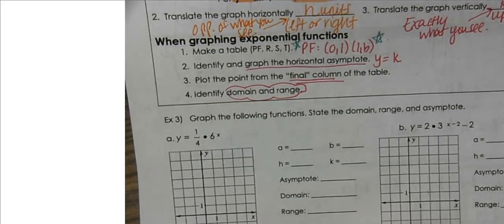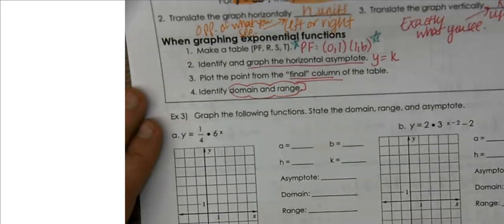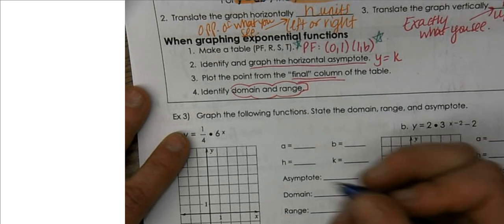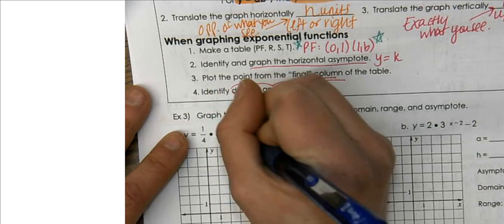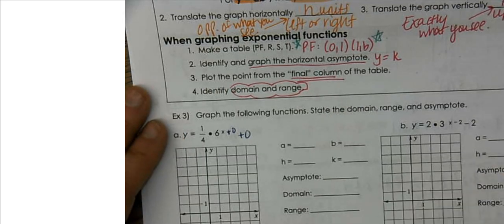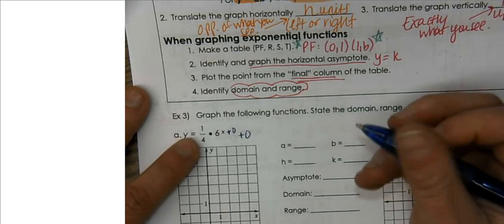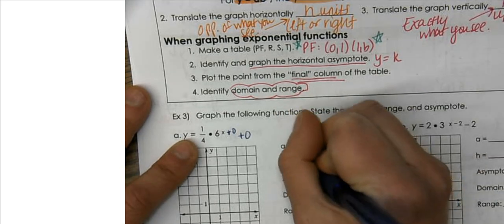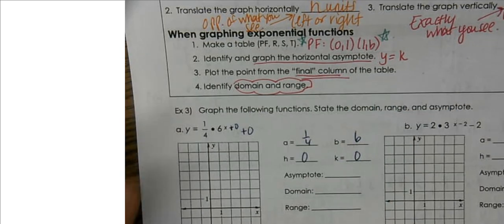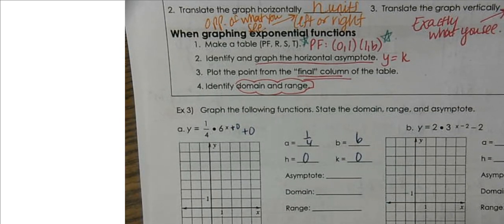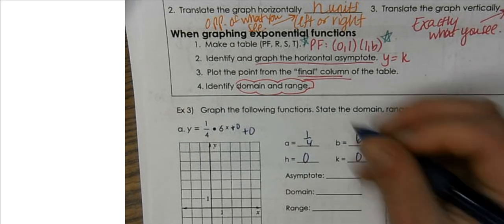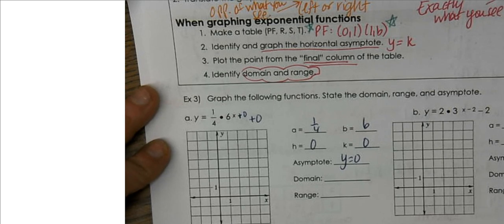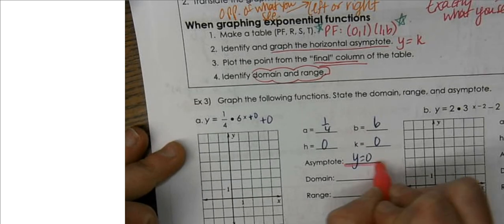So looking at letter A, we have y equals 1/4 times 6 to the x power. One of the things that I like to do is identify everything: my a, my b, my h, my k. I can see that my a value is 1/4, b is 6, and h is 0 and k is 0 because we're not adding anything in the exponent and we're not adding anything on the outside. So therefore my asymptote is located at y equals 0. So I can actually draw that in right away.